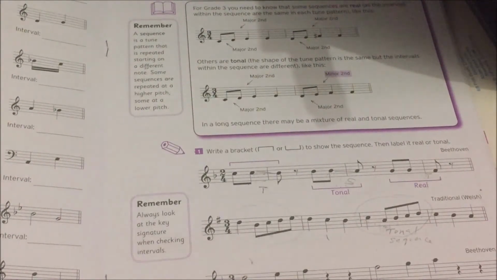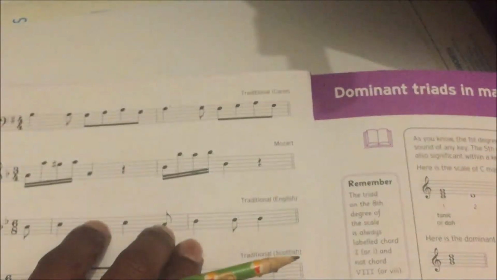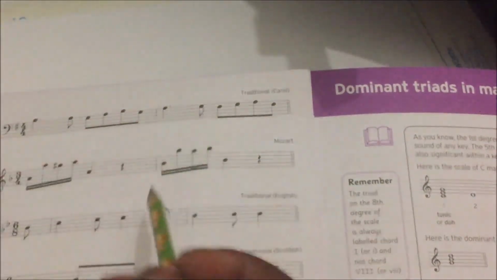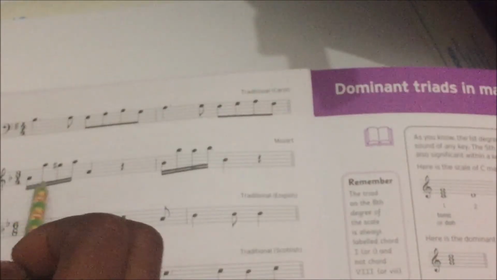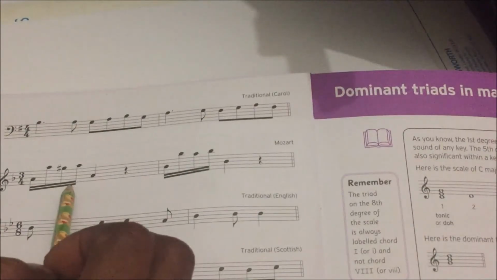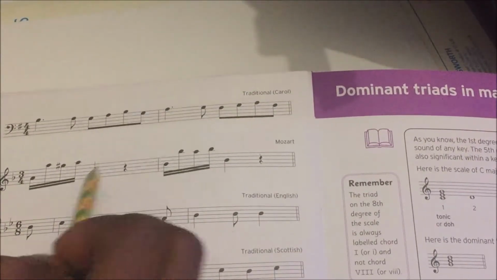Let's do one more. Let's go to the next page, page 32, and let's do the Mozart. Real sequence or tonal sequence? Here is the sequence. We have 4 semiquavers followed by a crotchet.